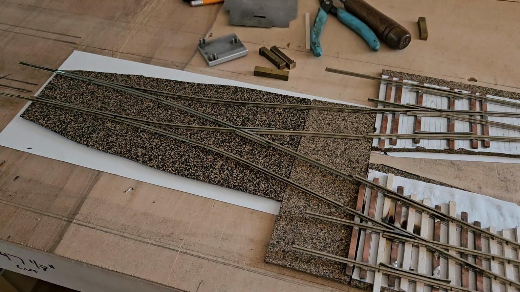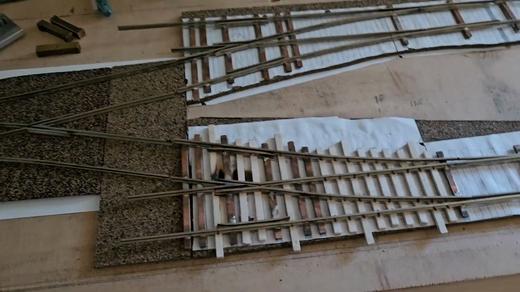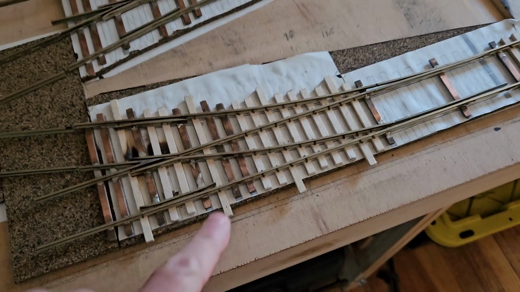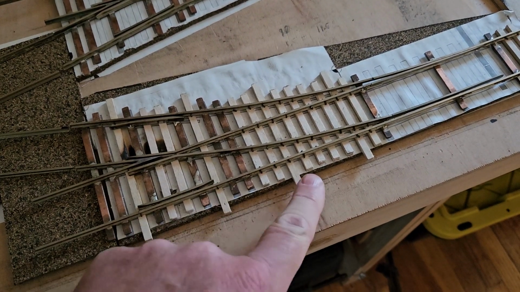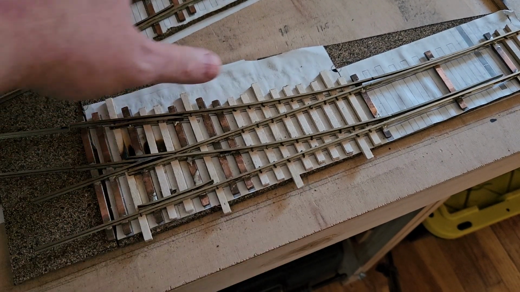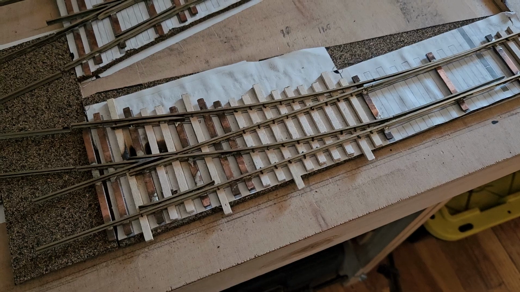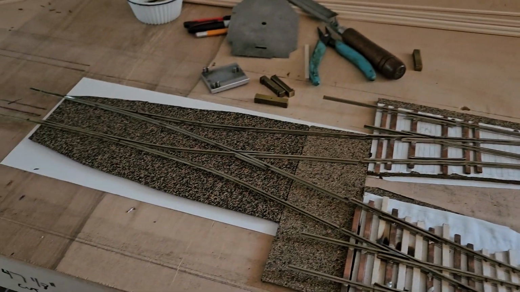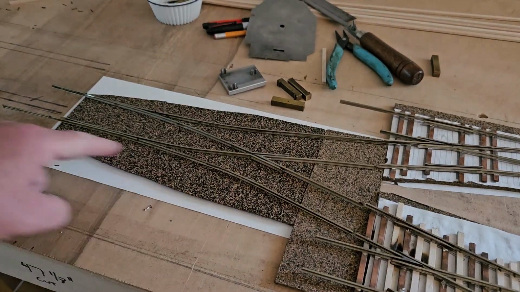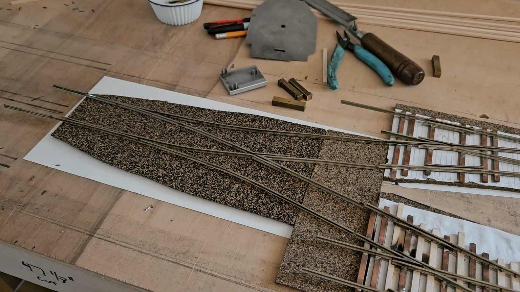Now the thing is, if you notice some of the ties on this switch are a little bit strange because these are set for an outside third rail. The ties are going to go in here for the same thing, as well as the Y switch, which is also going to be set up for an outside third rail on both sides. All right, until we get down there.